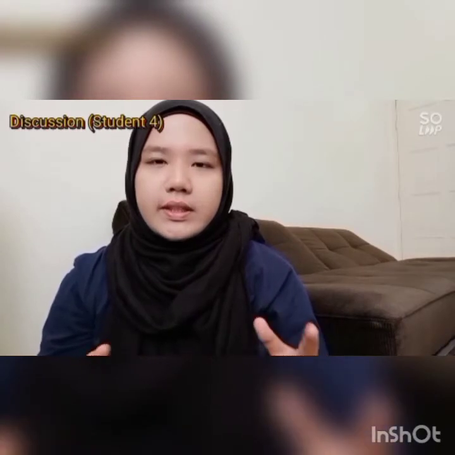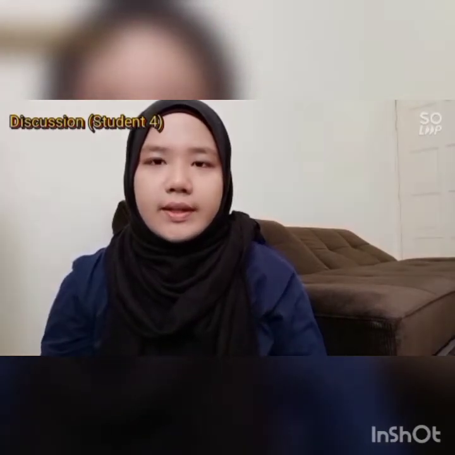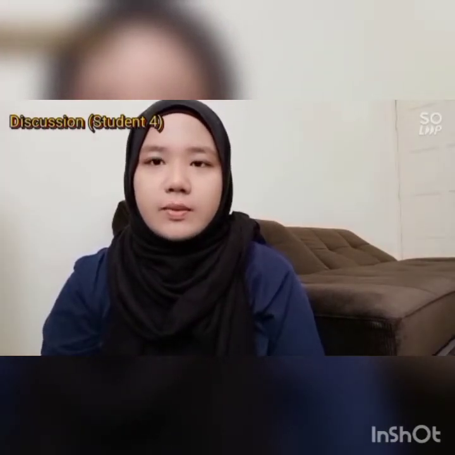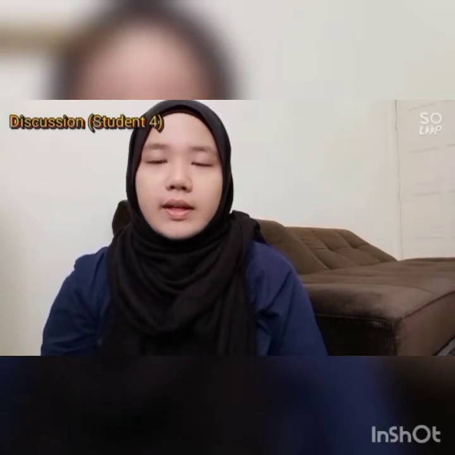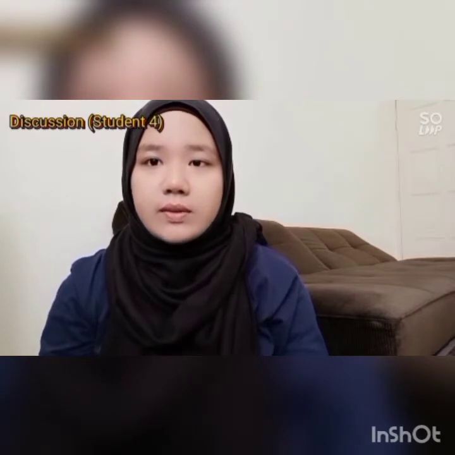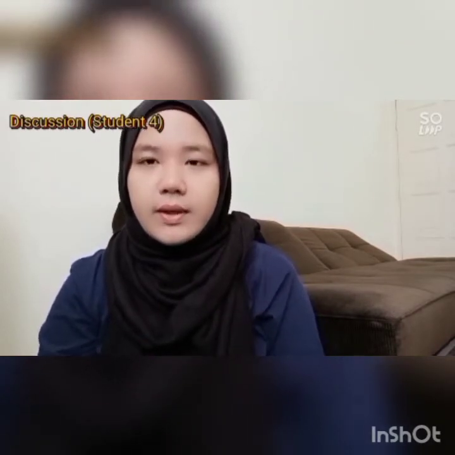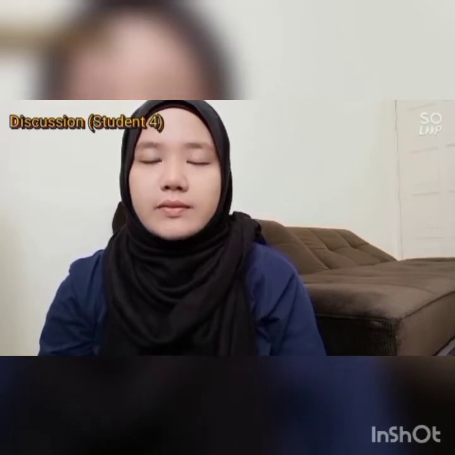Alright, for discussion 1, we need to compare and discuss the result from different types of shaft. There are 3 shafts in this experiment, and the reading measurement of circumference was taken 3 times for each size of shaft, and we need to calculate the average values.